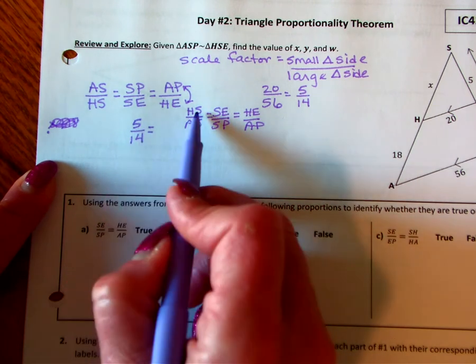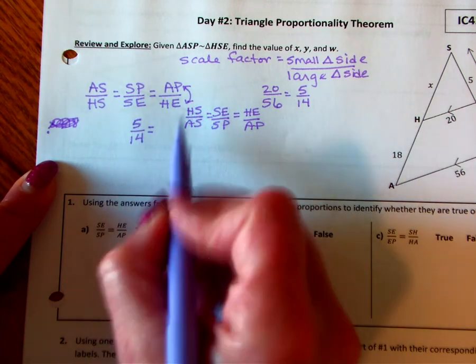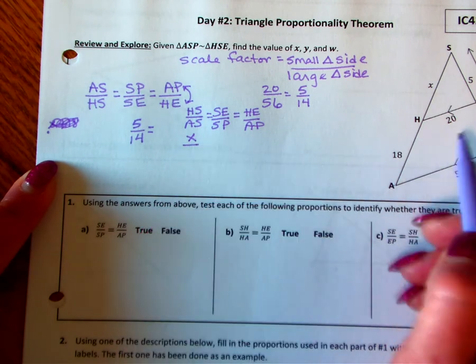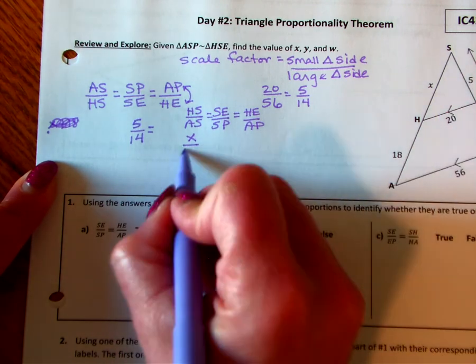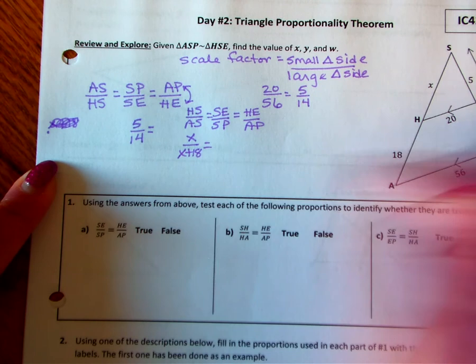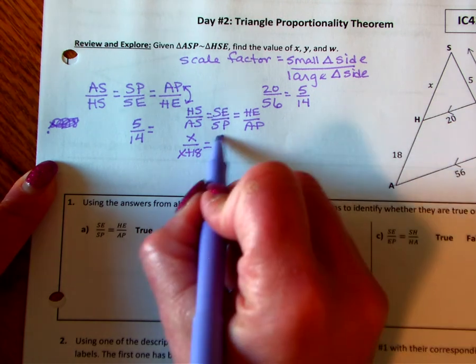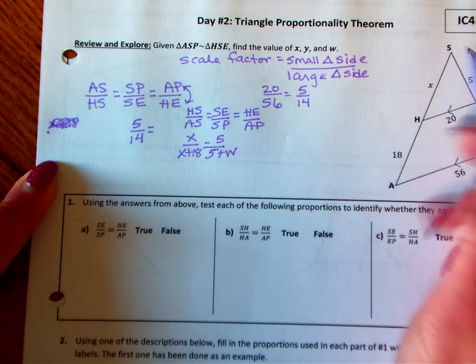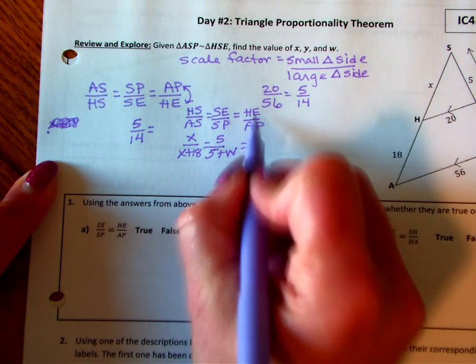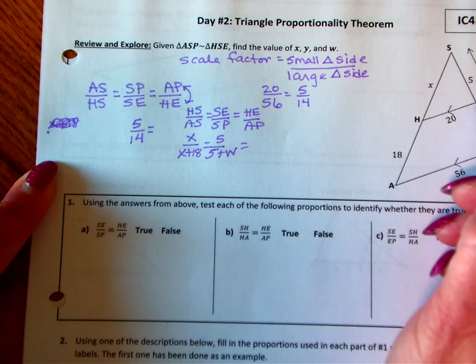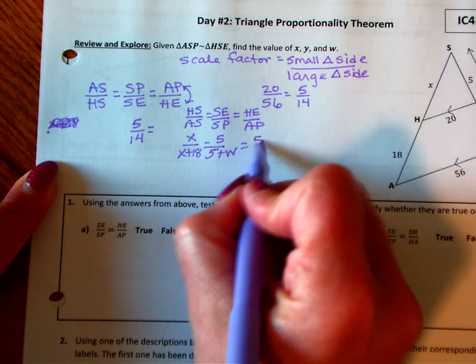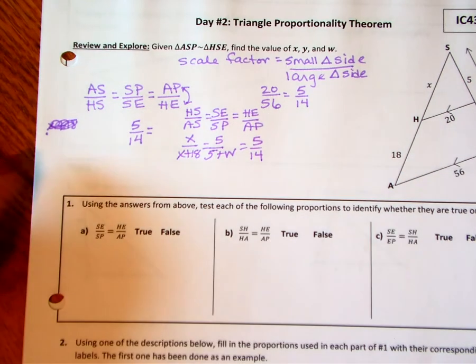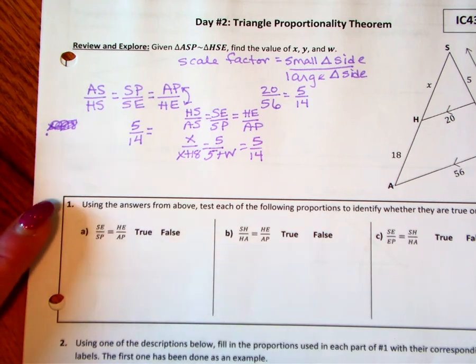So HS is X over AS, which is X plus 18, equal to SE over 5 plus W because that's SP. And then finally we have our HE over AP, which we reduce to 5/14.